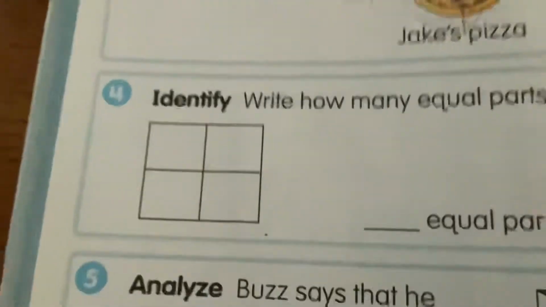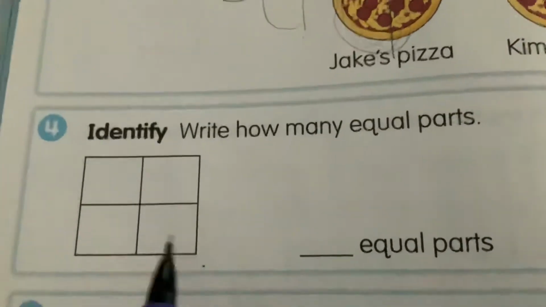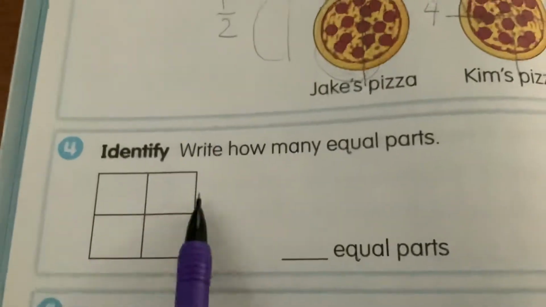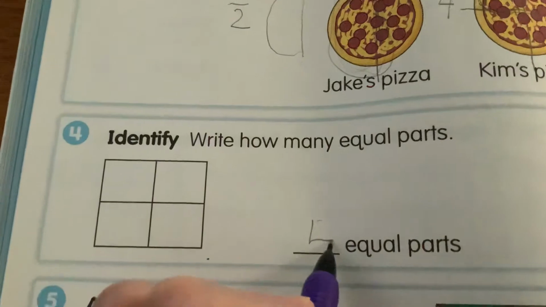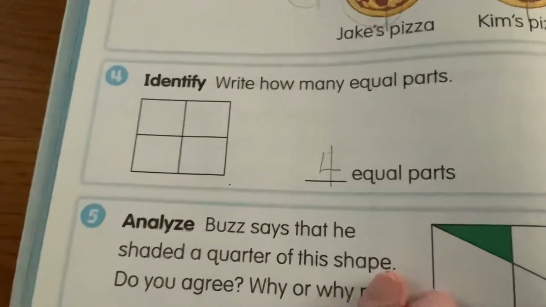Okay, write how many equal parts. So how many equal parts are there here? 1, 2, 3, 4. 4 equal parts. Excuse my writing, but it's hard to write with the iPad over top of what you're trying to write.